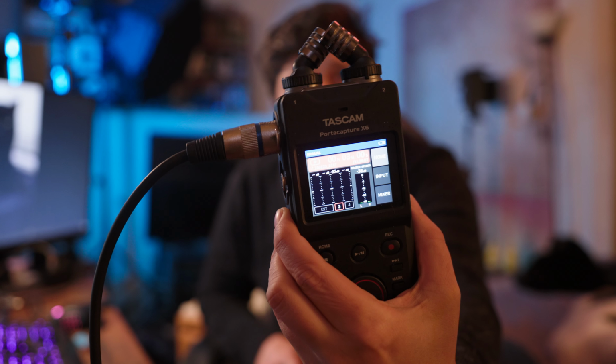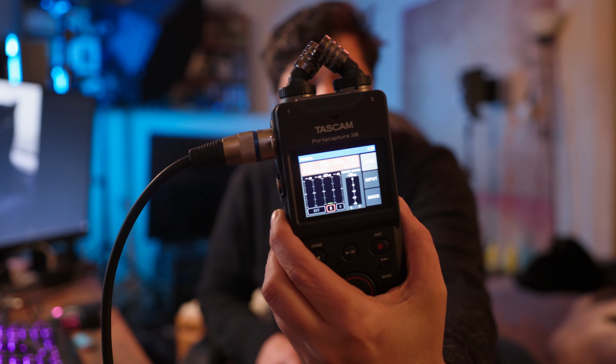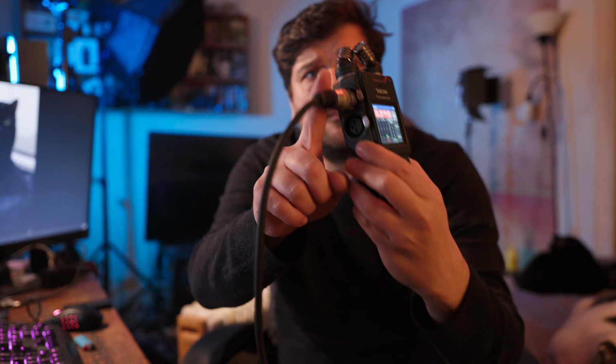So the first thing you should be concerned about is how to record your audio to begin with. We'll talk about microphones in just a second, but how do you record your audio? You have to make a decision. Either you record your audio directly to your camera, or the one I prefer, you record your audio with an external recorder. Just like this one. Right now I'm recording this video with this Tascam Portacapture X6. It has an XLR mic connected to it, and it's booming me right here. And this is pretty much how I record my dialogue scenes as well when I'm recording short films and stuff like that.